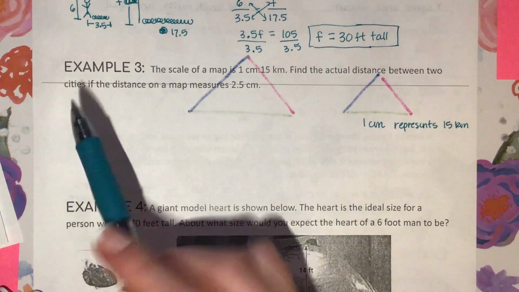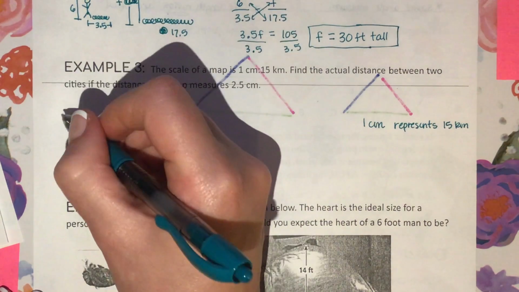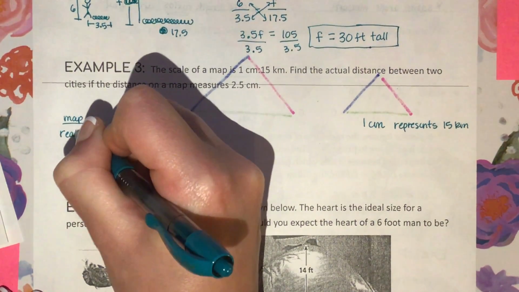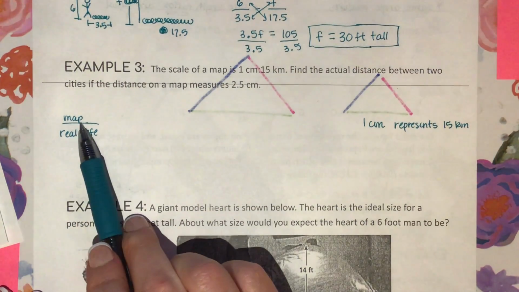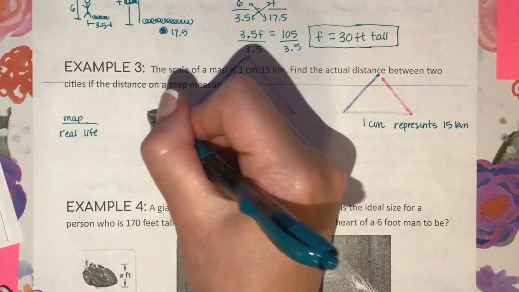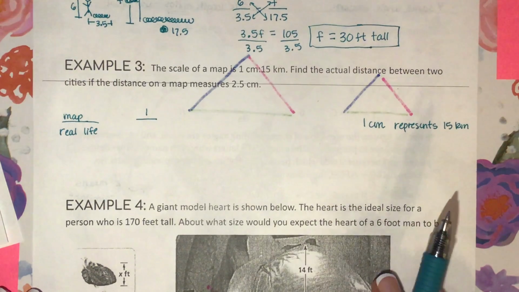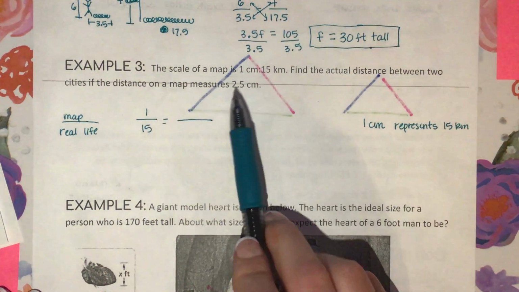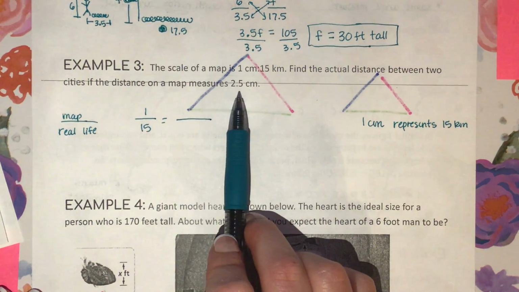So once again, I'm going to come over here to the side and decide how I want to set up my problem. I'm going to do map over real life. So map is going to be the centimeter. I know 1 centimeter represents 15 kilometers in real life. So 1 over 15 is equal to, and then in my word problem, it says the distance on the map is 2.5.